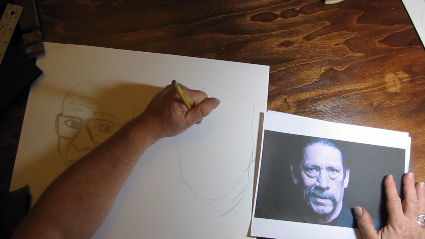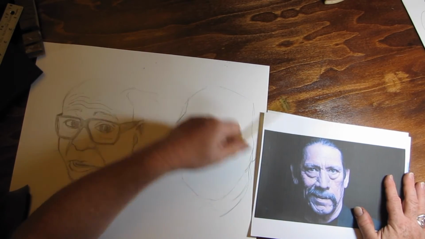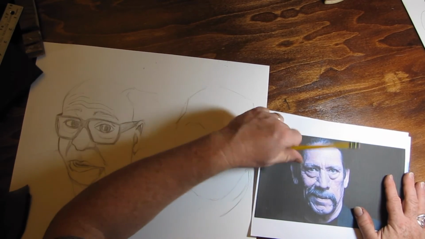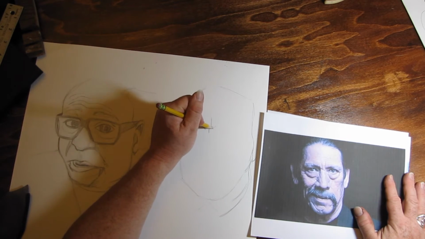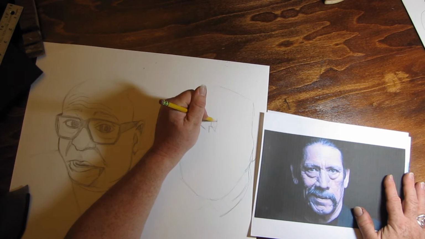Danny Trejo's got very heavily angled eyes. He's got a very wrinkly Keith Richards face.